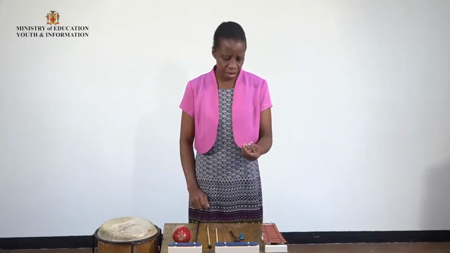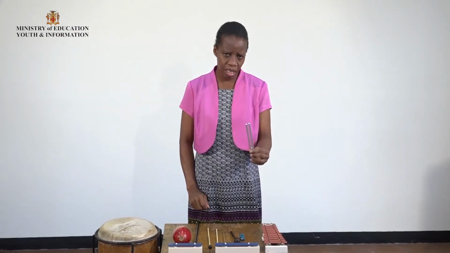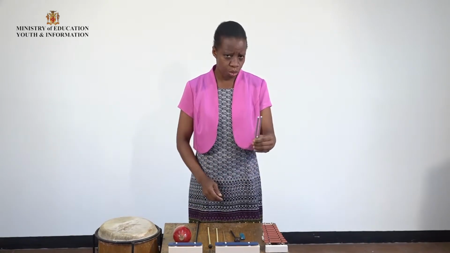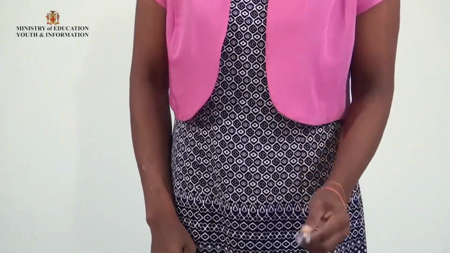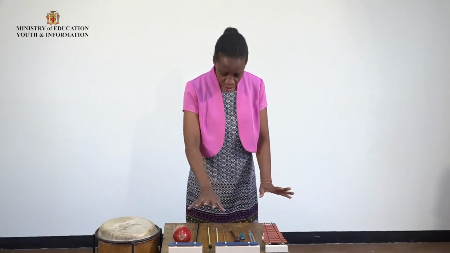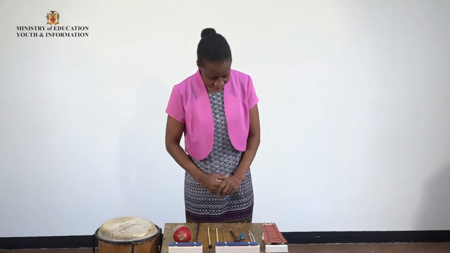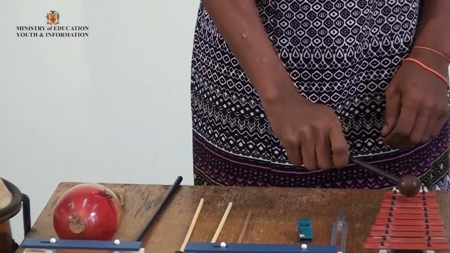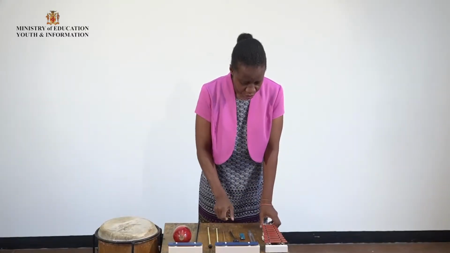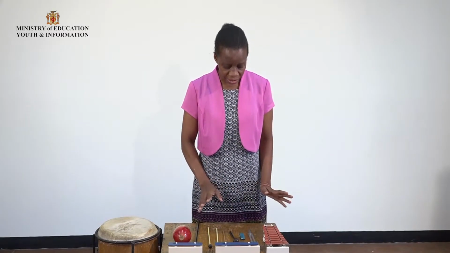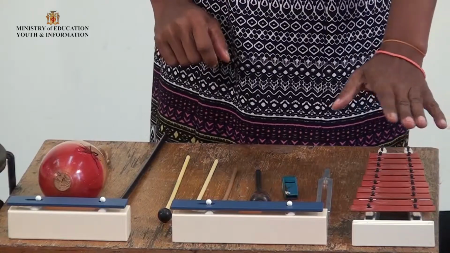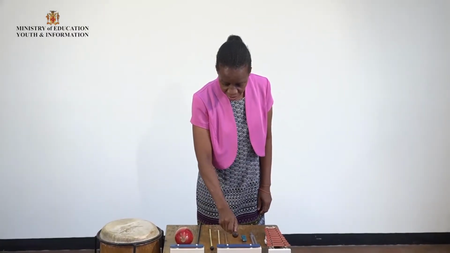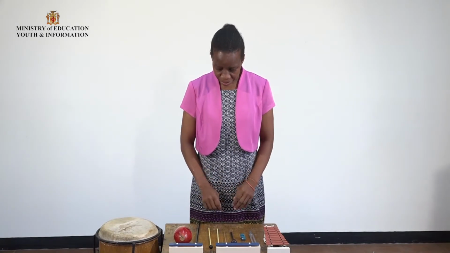Now, can anybody guess the name of this instrument? Have you ever seen it before? How do we use it? All right, we'll find out. But this is called a tuning fork. Now, we have 2 or 3 other instruments here. We have this instrument, which is called a xylophone. I think the correct name is glockenspiel. Don't quote me on that, but we can call it a xylophone. And we have 2 different sound bars, which we will investigate in a little while.